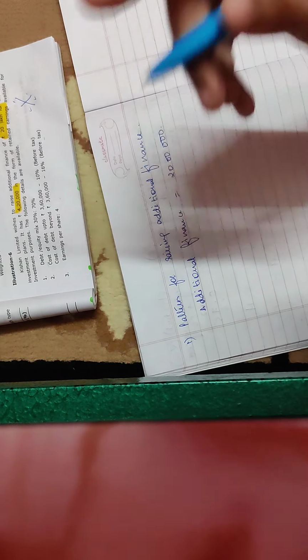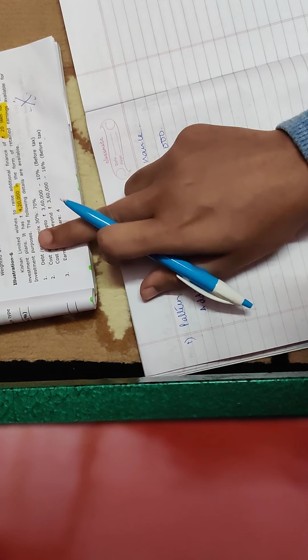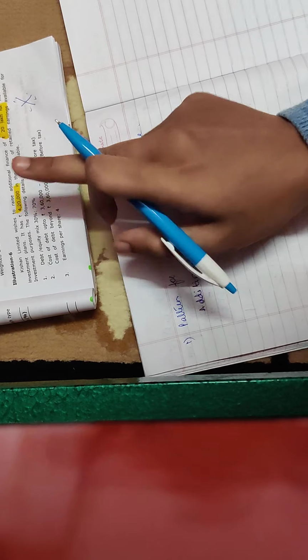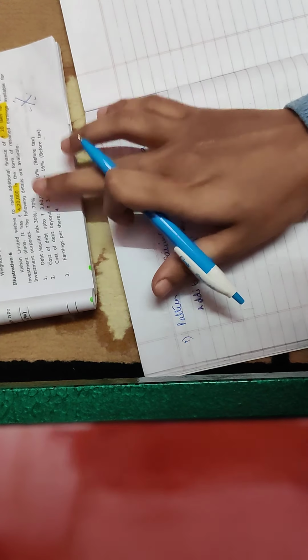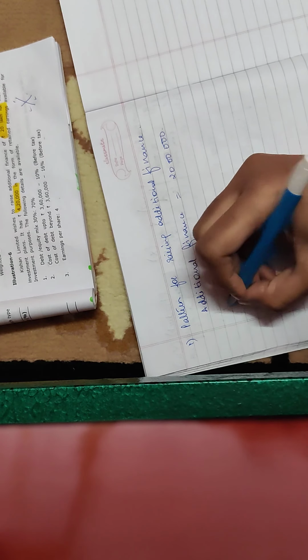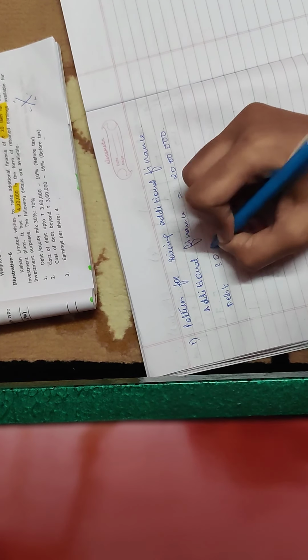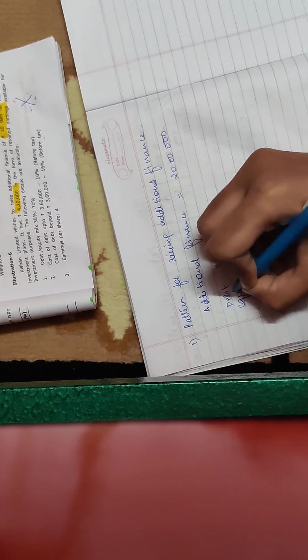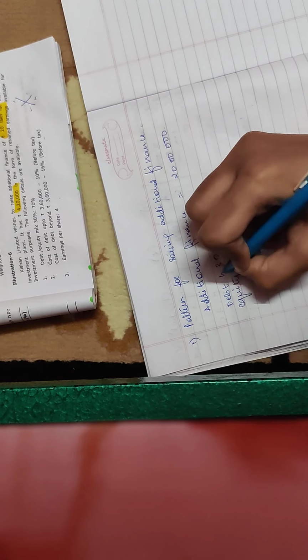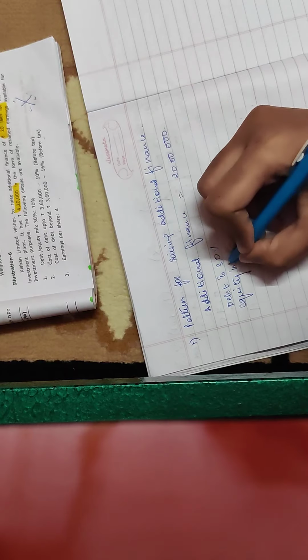So first, what is the first part which is given to you, that is debt and equity mix, meeting its investment plan. So what are the investment plans? It is basically your debt and your equity mix. Okay, now debt is 30% and equity is 70%.